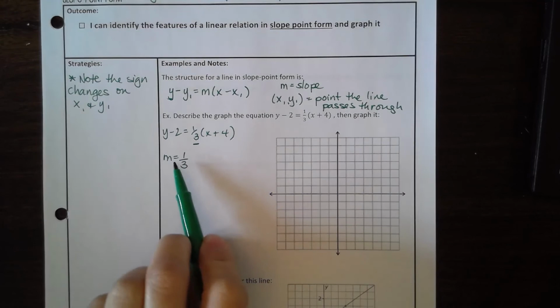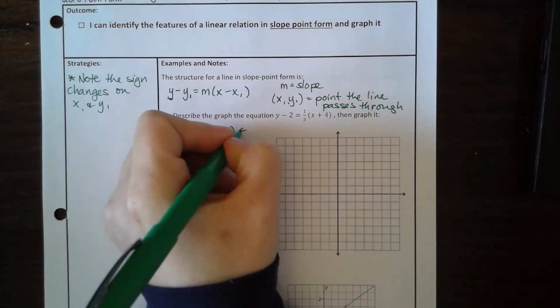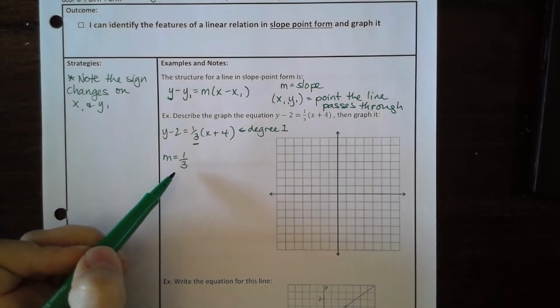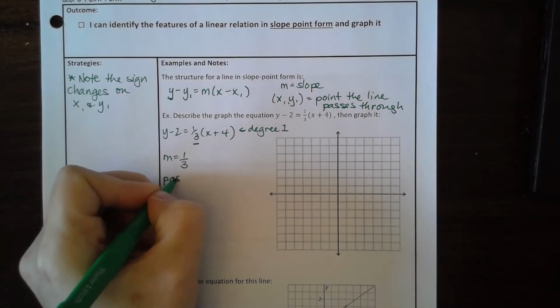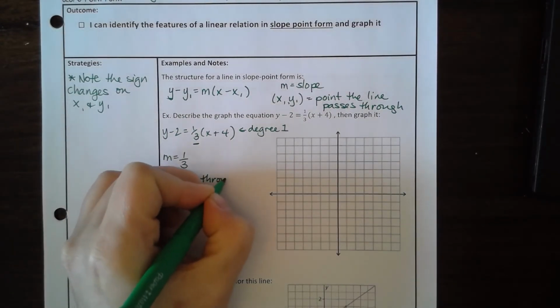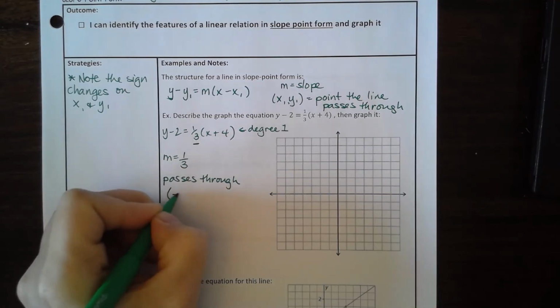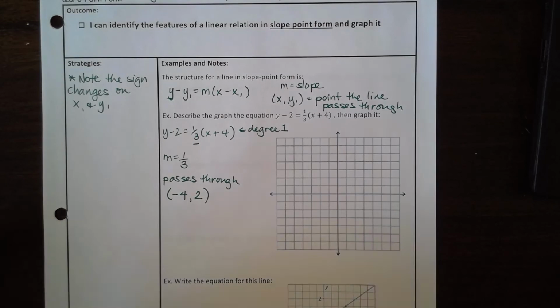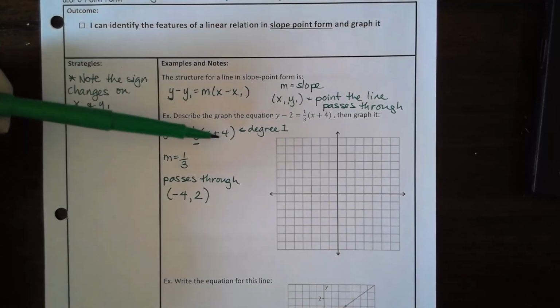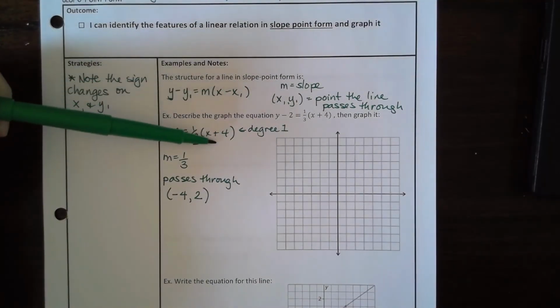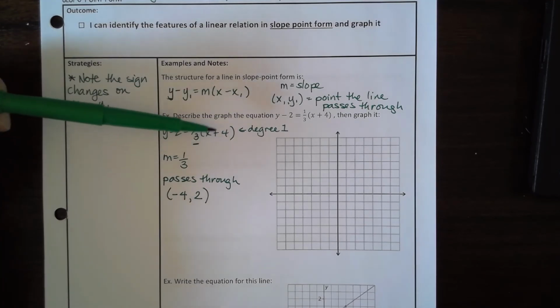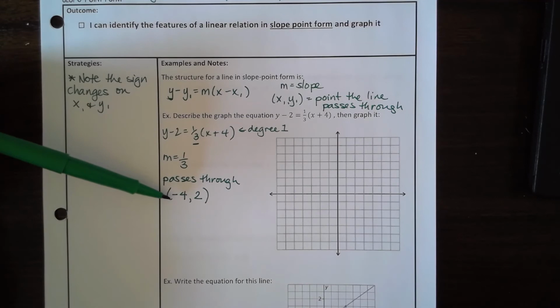So we have a line, right? It's degree 1. It has a slope of 1/3, and it passes through the point (-4, 2). All right, so now let's watch that. This x1 matches with this 4. But notice it's a negative x1, and this is a positive 4. So that means I have to change the sign when I put it into the ordered pair.